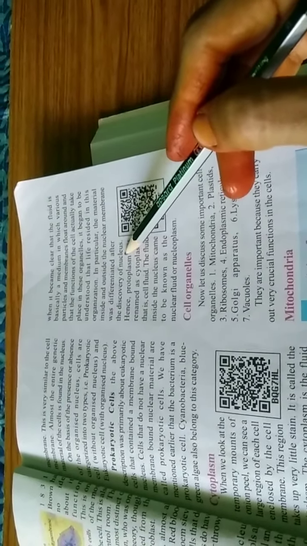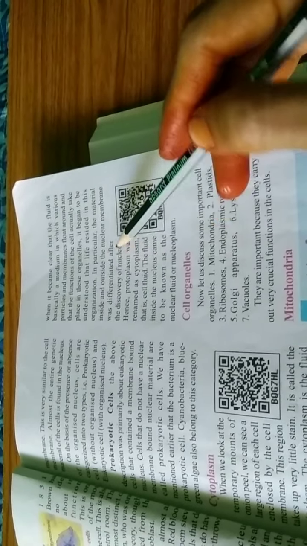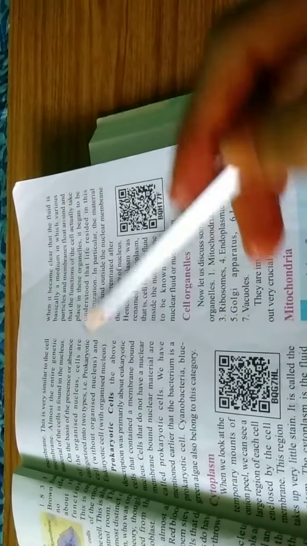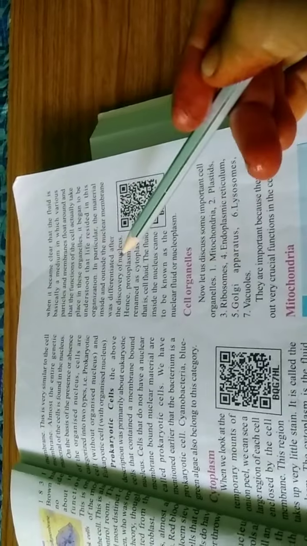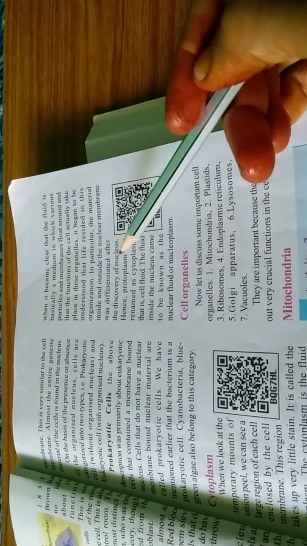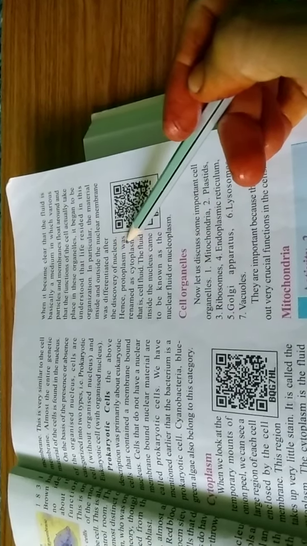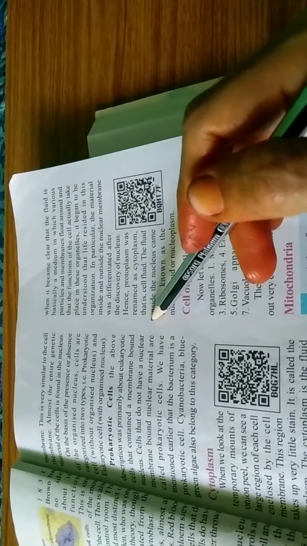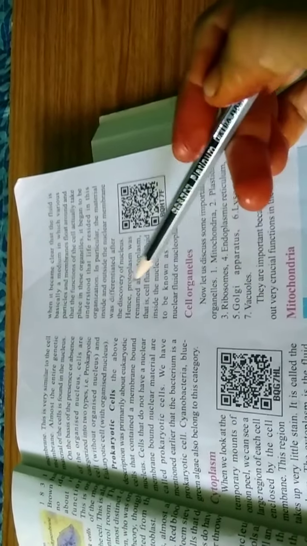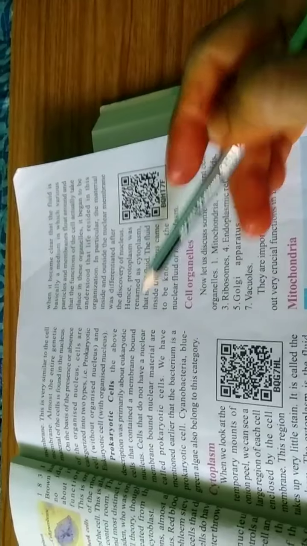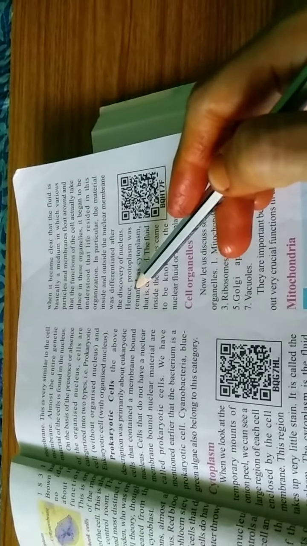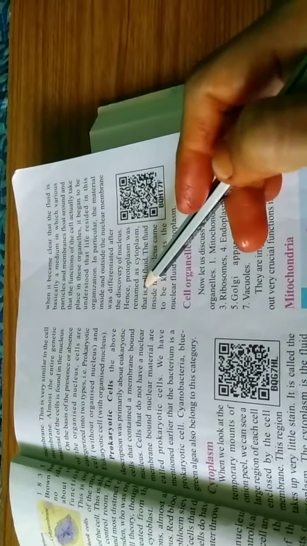This nuclear membrane separates the cytoplasm and the nucleoplasm. It means the nucleus contains a fluid called nucleoplasm, and the cell contains a fluid called cytoplasm or protoplasm. After that they concluded that protoplasm was renamed as cytoplasm.